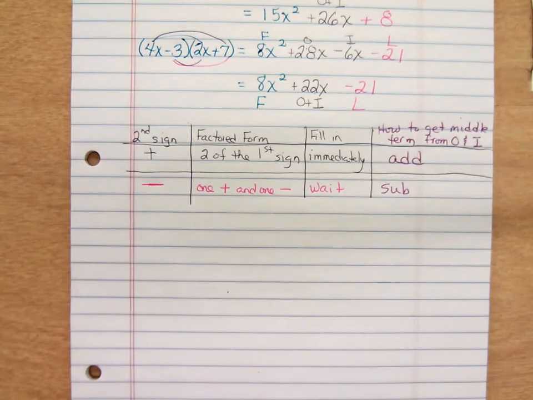subtracting. Uh-oh, lights are going off like crazy today. This is ridiculous.